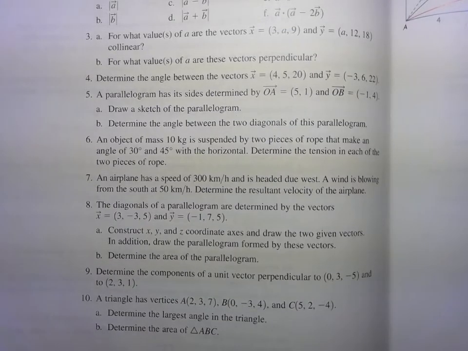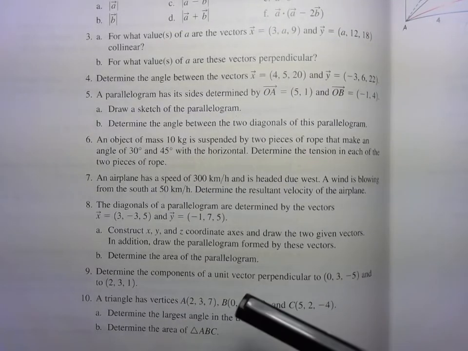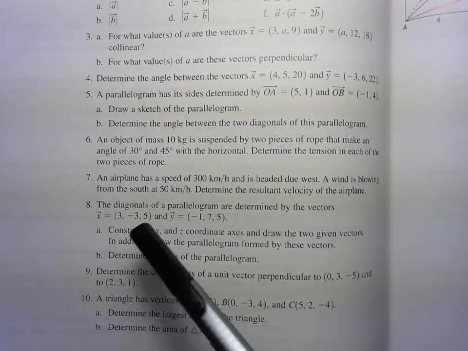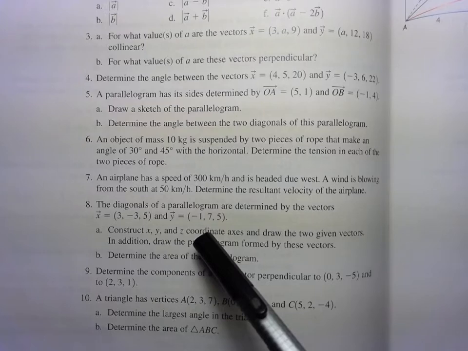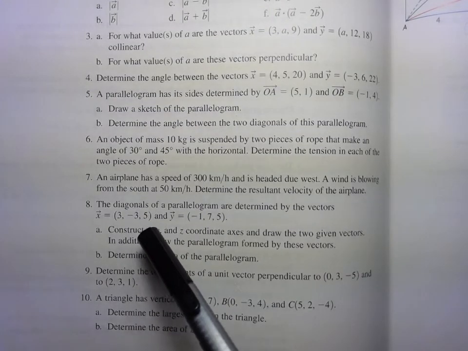Hi folks, we're going to take a look at number 8 from page 418, and there's a bit of debate as to what they even mean by this question. So let's take a look at it. It says the diagonals of a parallelogram are determined by the vectors x and y. So the way I read this is that these vectors here represent the actual diagonals.